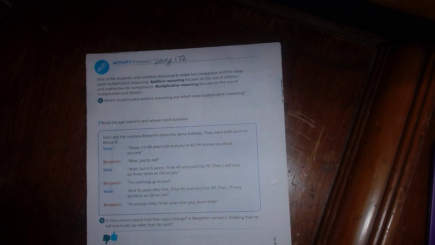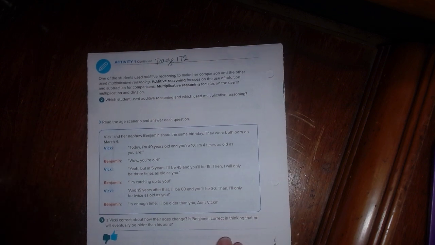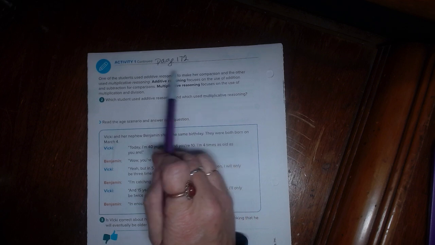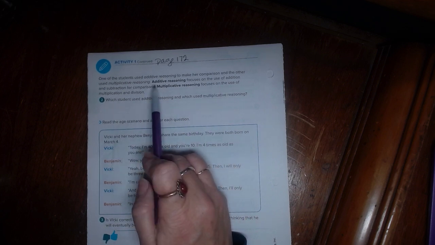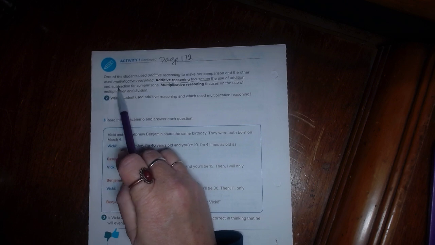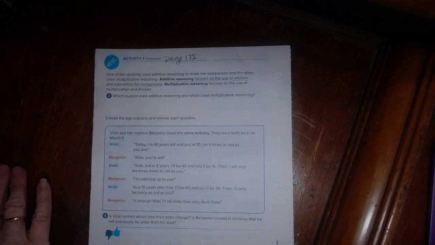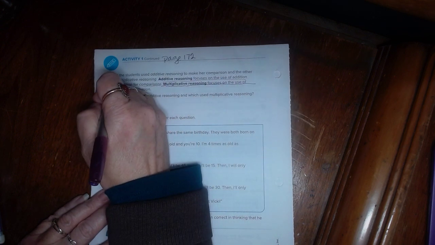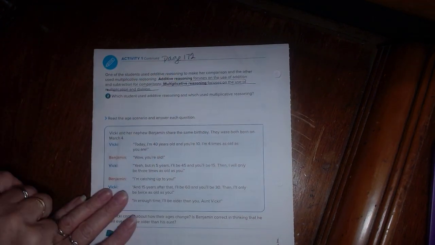I apologize for that. One of the students used additive reasoning to make her comparison, and the other used multiplicative reasoning. Additive reasoning focuses on the use of addition and subtraction for comparisons. Multiplicative reasoning focuses on the use of multiplication and division.